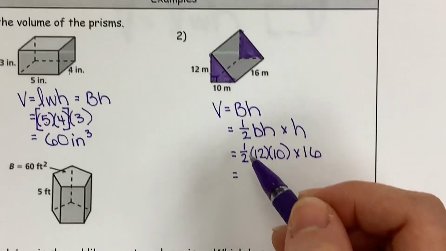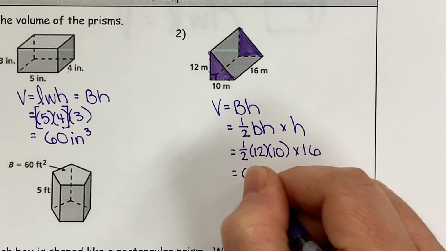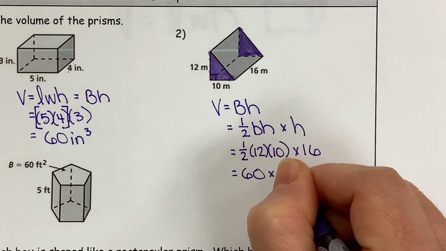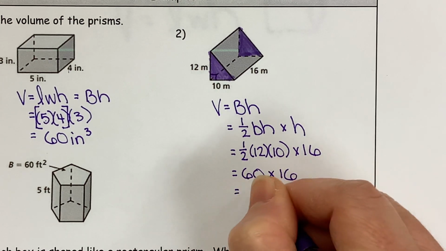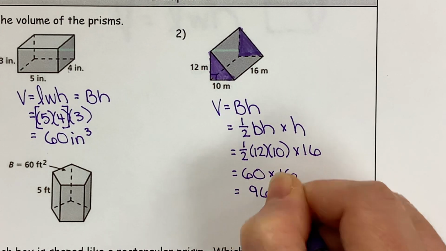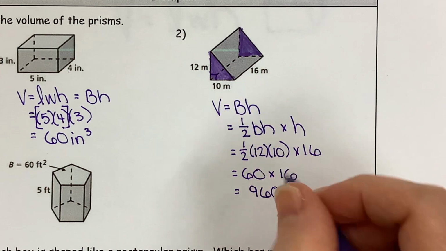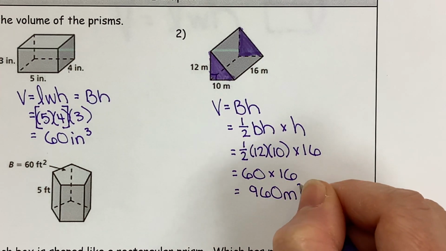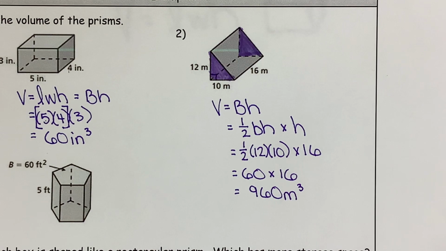1/2 of 12 is 6. 6 times 10 is 60 times 16. And when we do that, we're going to get 960. These are meters. And we did 3 of them, so meters cubed.